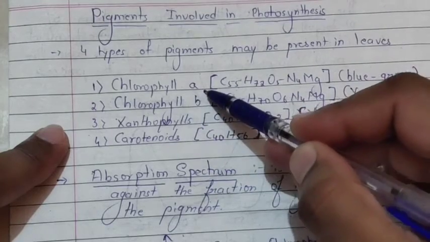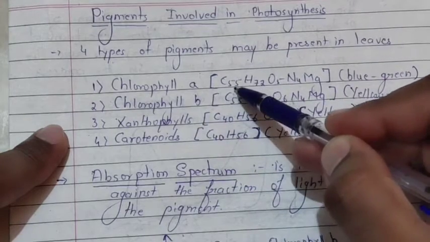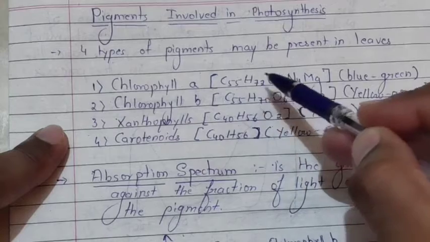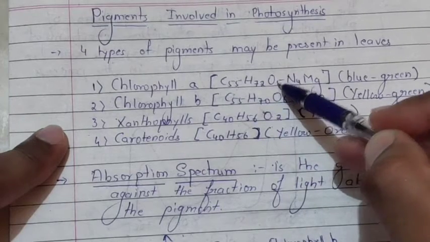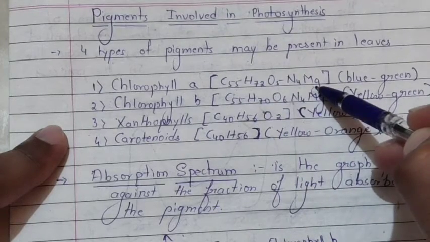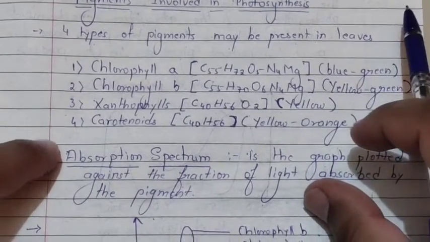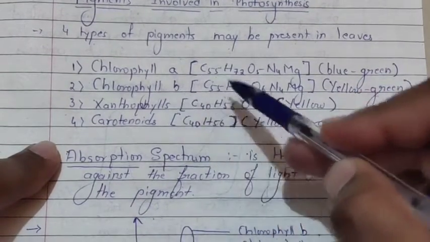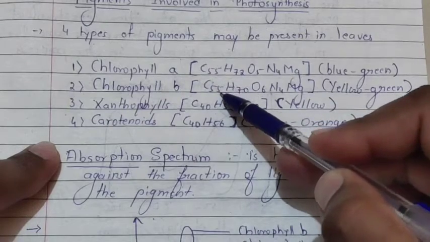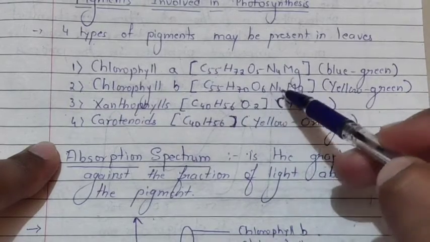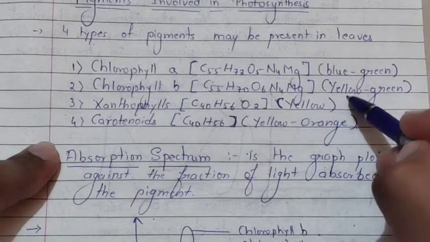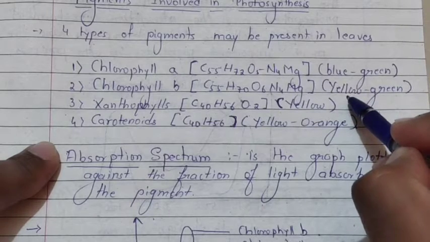Here the chlorophyll A, its molecular formula is C55H72O5N4Mg and it imparts blue-green color. Alright, so the next one, chlorophyll B, its molecular formula is C55H70O6N4Mg and it imparts yellow-green color.